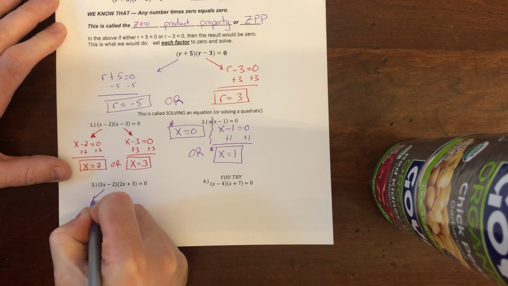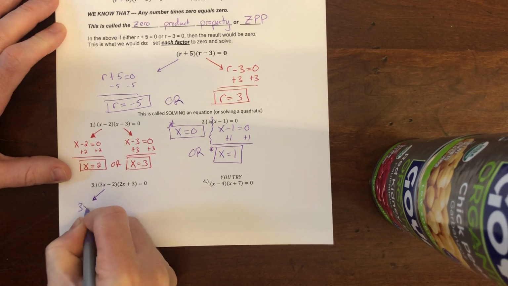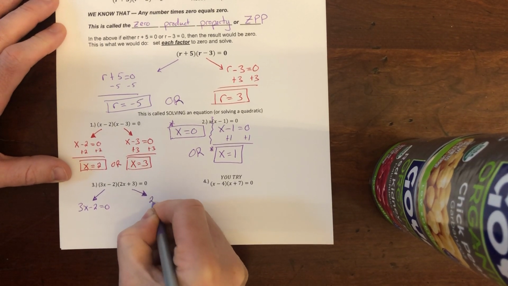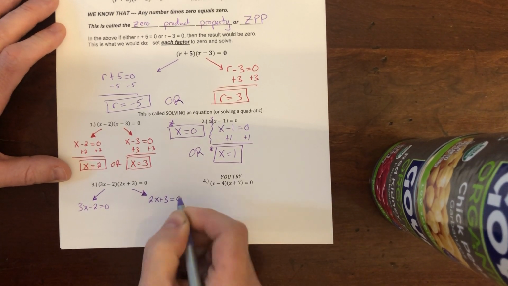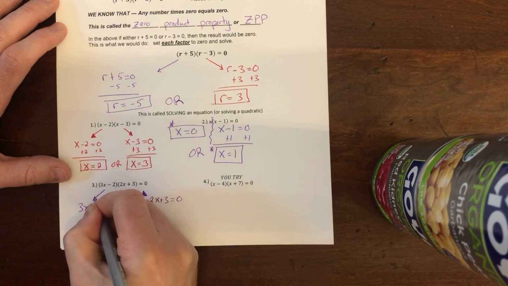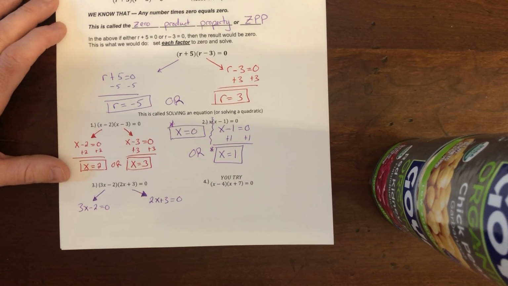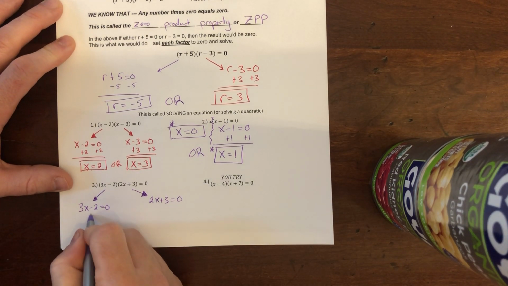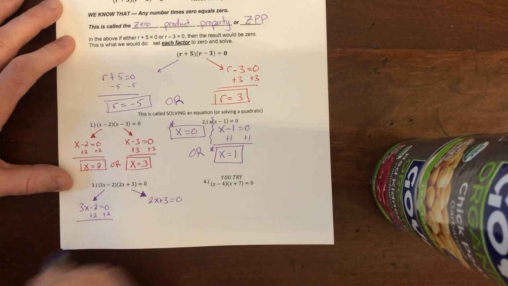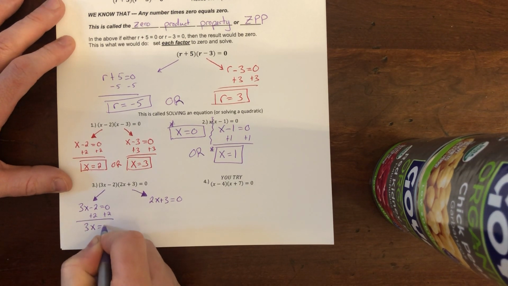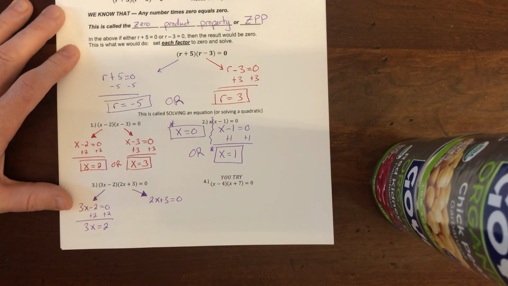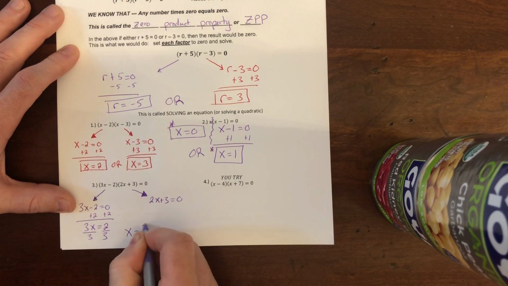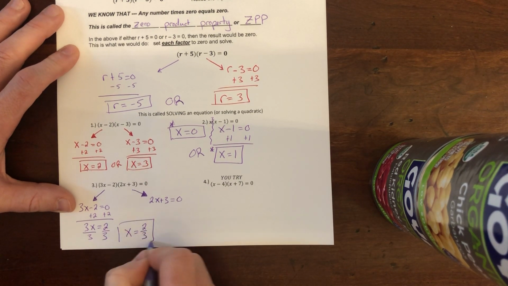I'm going to put my arrows off to the side and say 3x minus 2 equals 0. And the other one, I'm going to say 2x plus 3 equals 0. The process is still the exact same. We're still going to set each of the parentheses equal to 0 and then solve them. So for the first part, I'm going to add 2 to each side. So now I have 3x equals 2. So I have an extra step here. I'm going to need to divide each side by 3. So x equals 2/3.